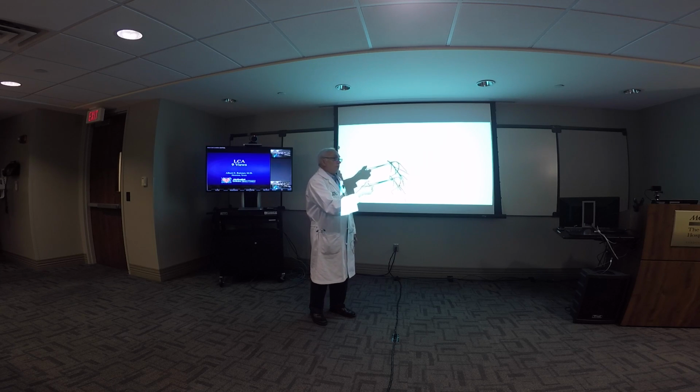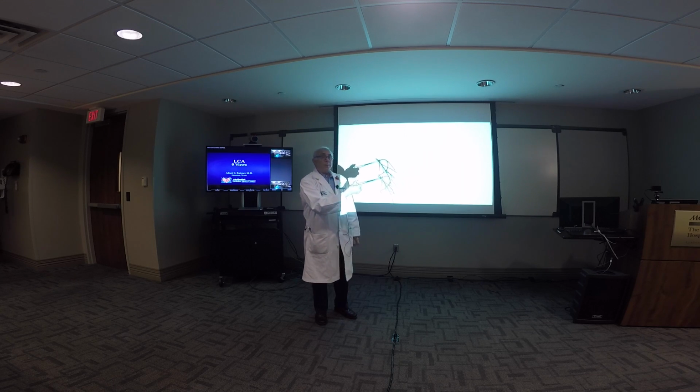Now, we often will get an AP view, but because of the overlapping of so many branches, by itself, it really doesn't help us in either anatomy or in lesion assessment. So we have to do something to separate the different parts of the left coronary artery that we want to visualize.